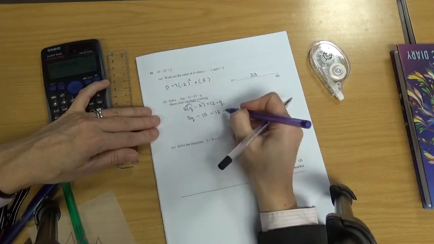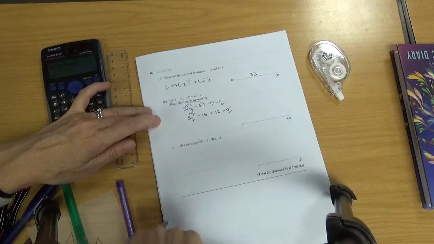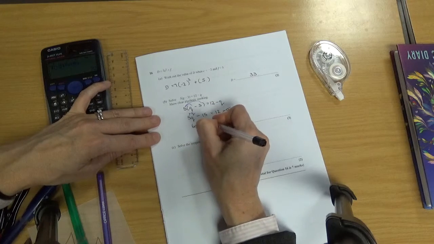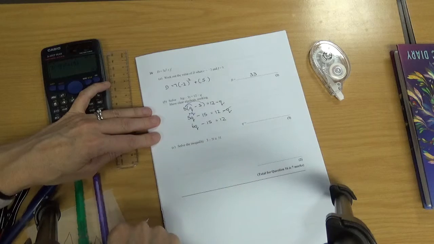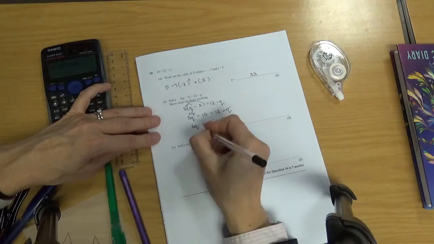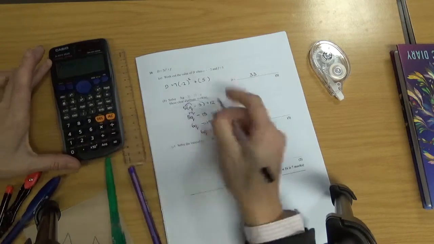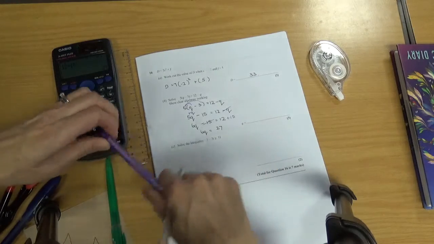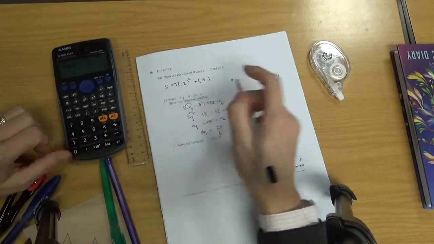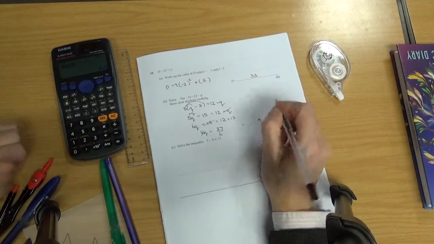I need to move the q's all to the left, so the opposite of subtract q is to add a q. 5q and another q makes 6q. Opposite of subtract 15 is add 15. And the opposite of multiply by 6 is divide by 6. So q is 4.5.